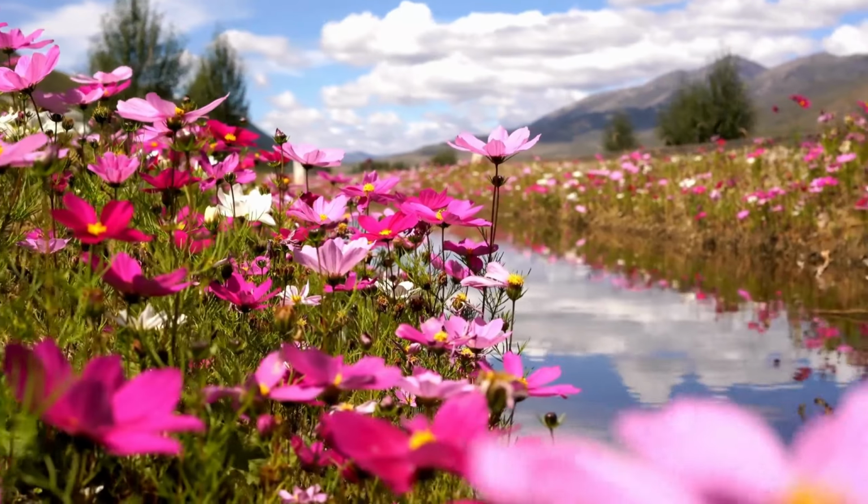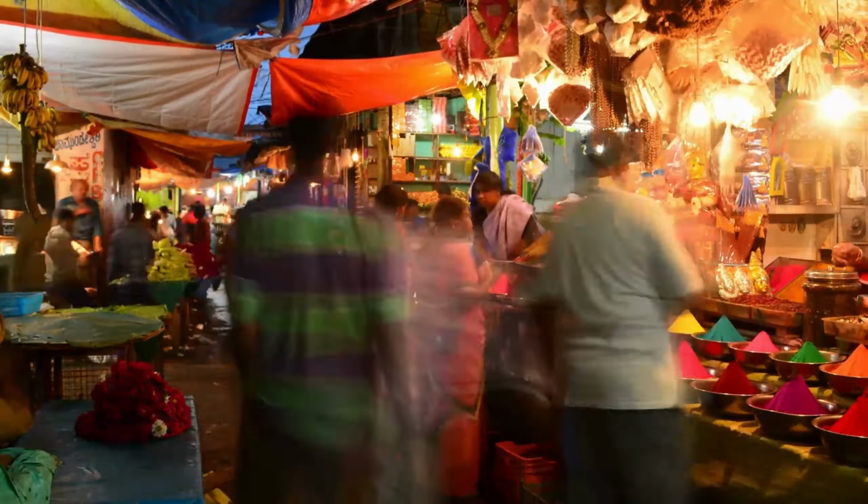You can showcase how the flowers look in a particular season, what the colors are, how initially the color of the flower is and what the final color is when it is in the market.